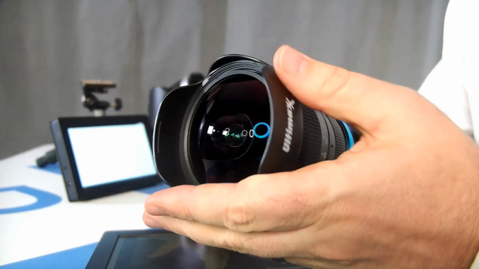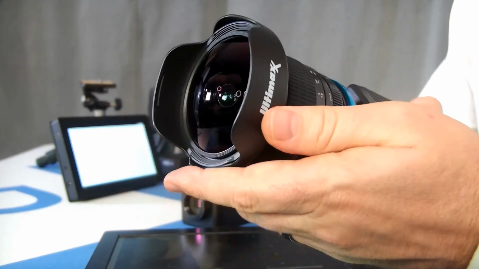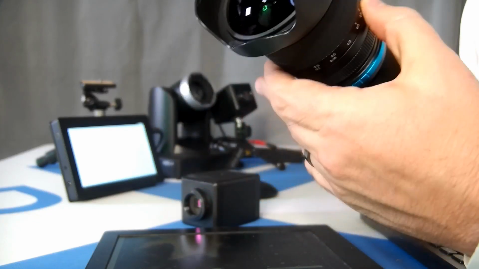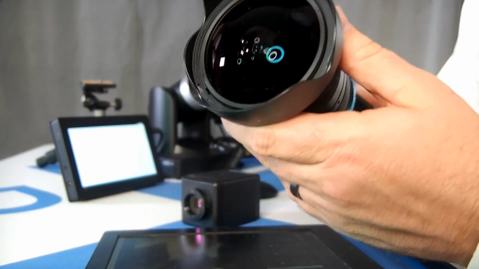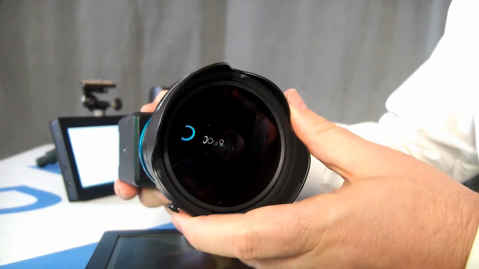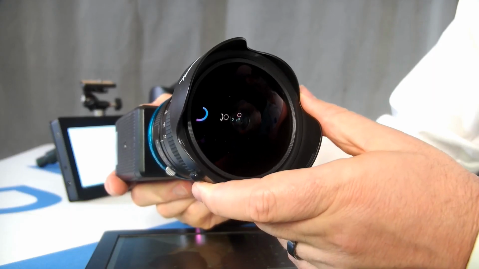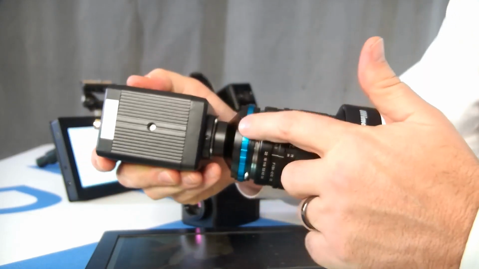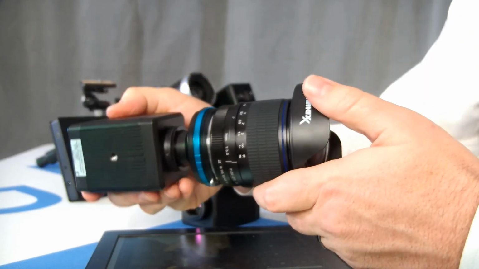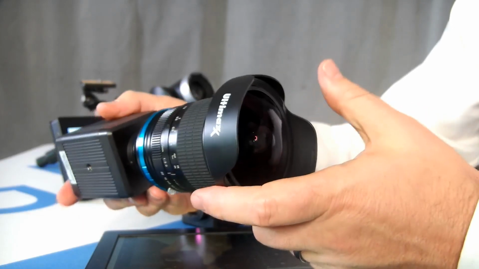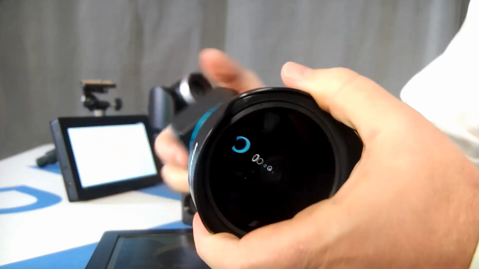I believe it also has zoom to it, 7mm to something. So there's a lot of different options when it comes to DSLR lenses, and if you happen to already have them, sometimes an adapter might be fun as well. So that's some of the options that you can use for lenses with this camera.